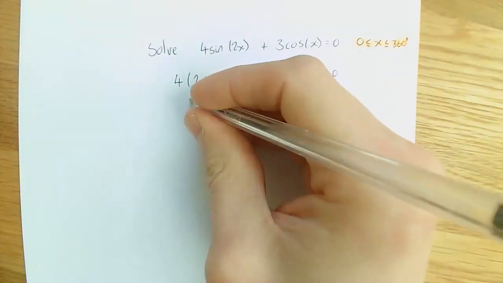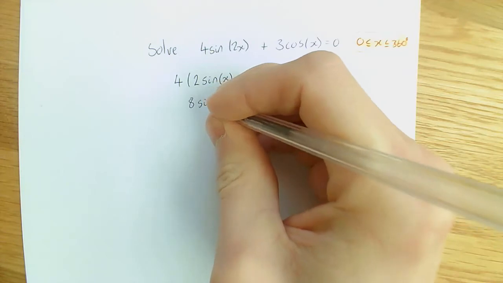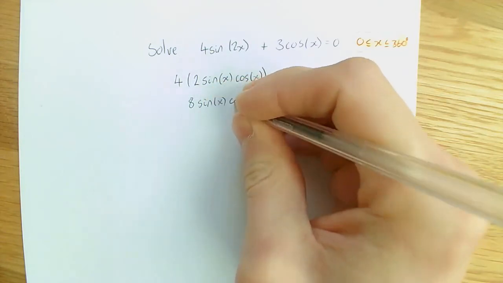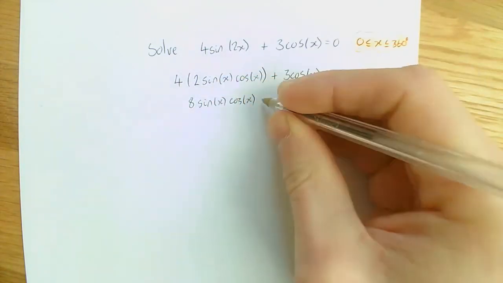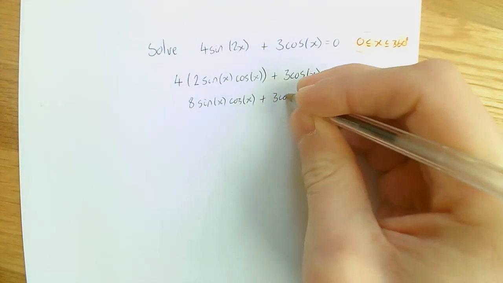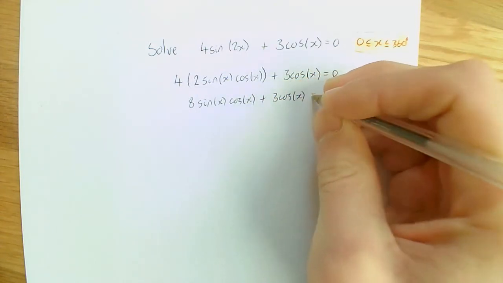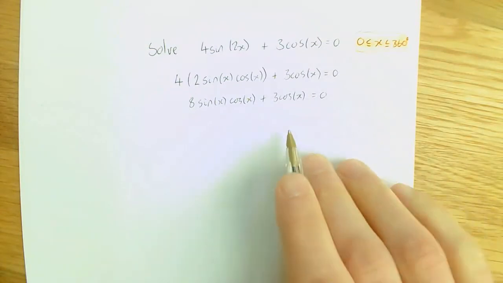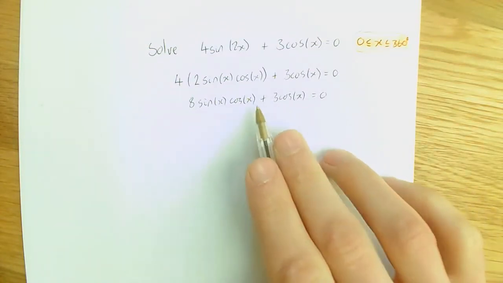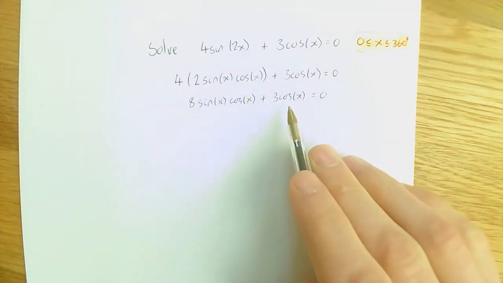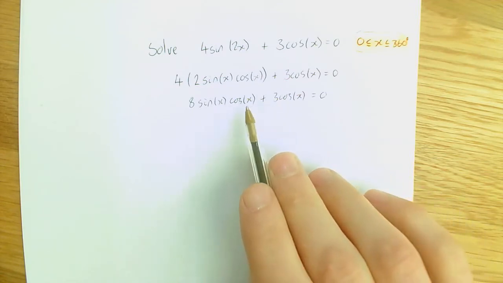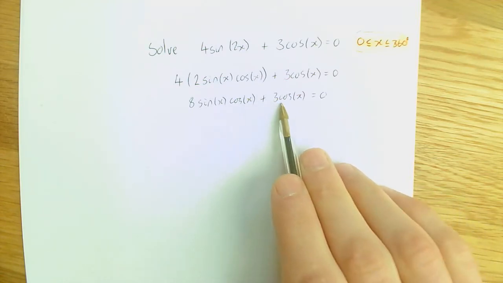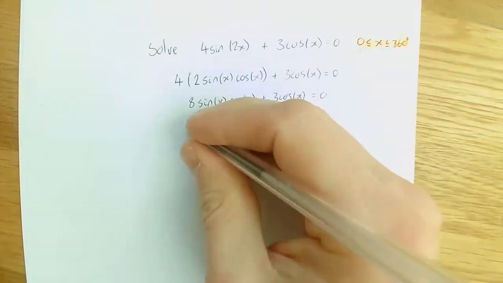Now we can expand out, so we get 8 sine x cos x, and we've got plus 3 cos x over here, and still equals 0. This is looking a bit more like the kind of thing we've been solving in task 1. There's not a quadratic involved here, but we do have a cos x in this bit and a cos x in this bit, so we can still factorize.